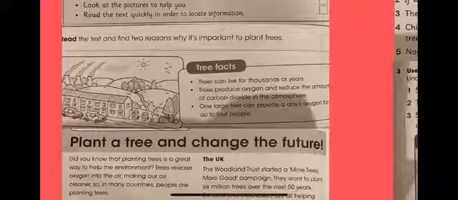Trees can live for thousands of years. Trees produce oxygen and reduce the amount of carbon dioxide in the atmosphere. One large tree can provide a day's oxygen for up to 4 people.